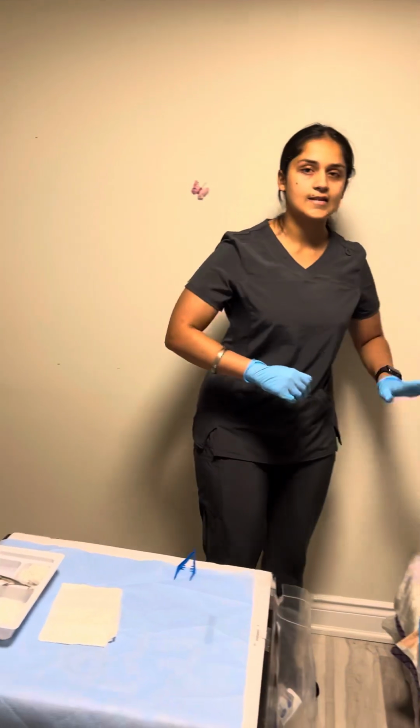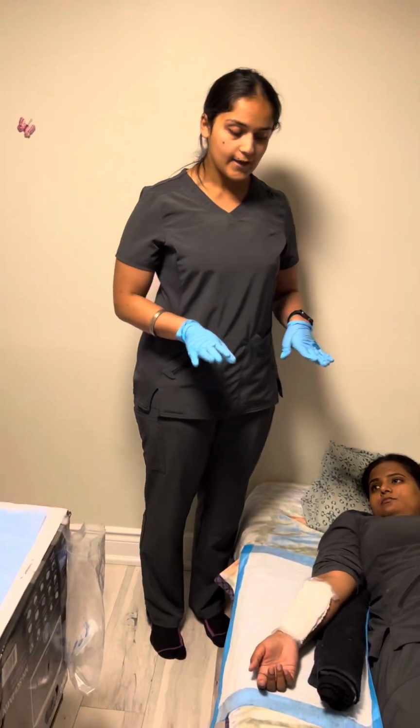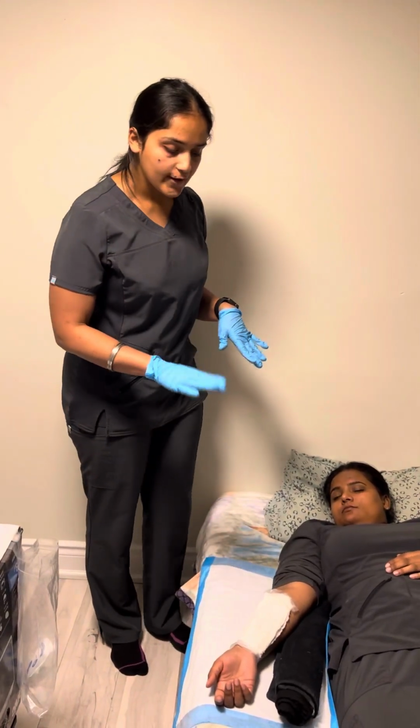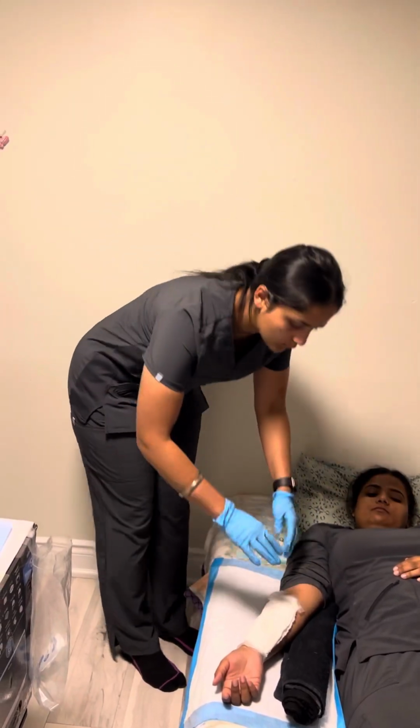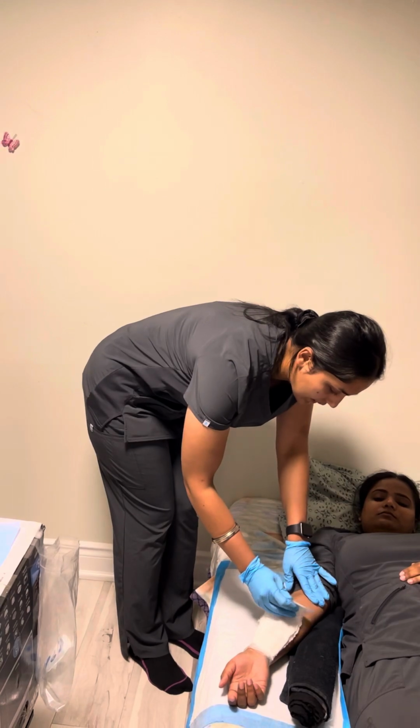And now I'm going to assess the wound. The location of the wound is the right forearm, and I'm going to take off the dressing. I have to take it off very gently so that the patient doesn't feel any kind of pain.